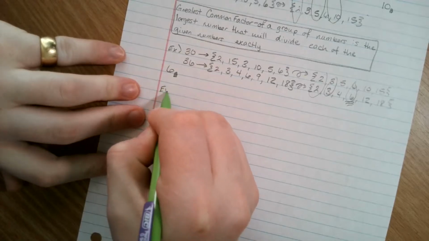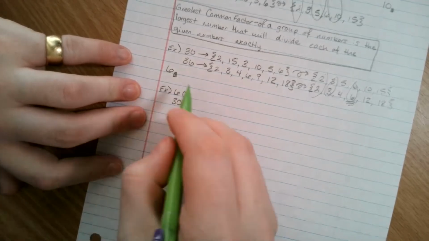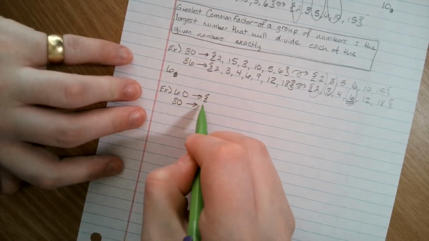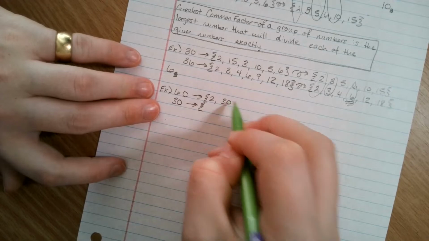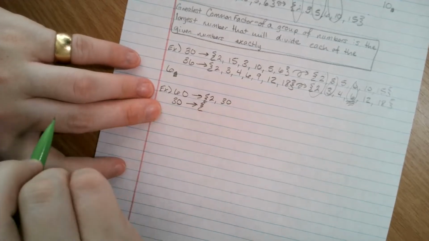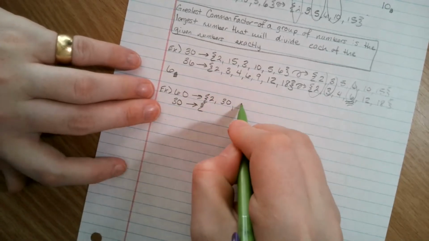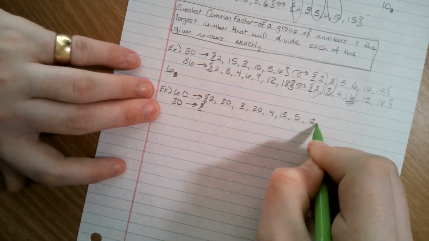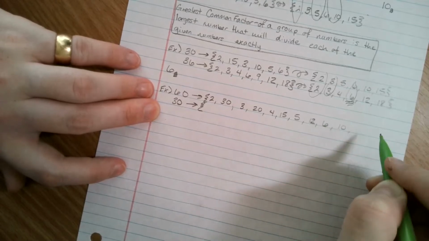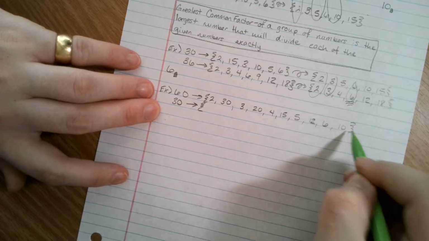I do believe so. I can give you a quick example as to why. So the question here is if your numbers were 30 and 60. The factors of 60: 1 and itself, 2 and 30, you get 3 and 20, 4 and 15, 5 and 12, 6 and 10, and that is the end of it.